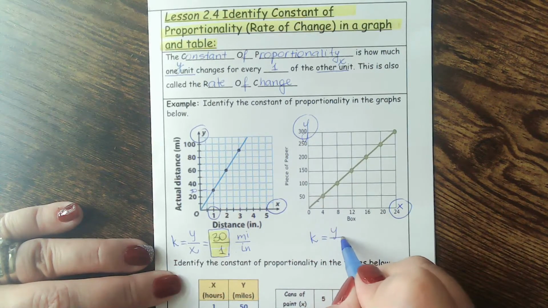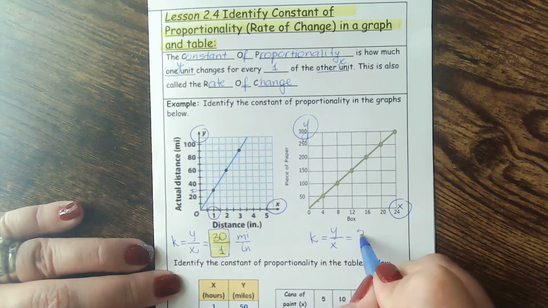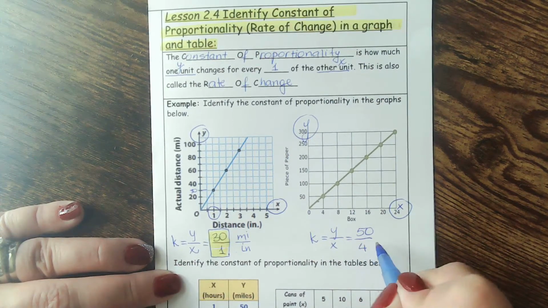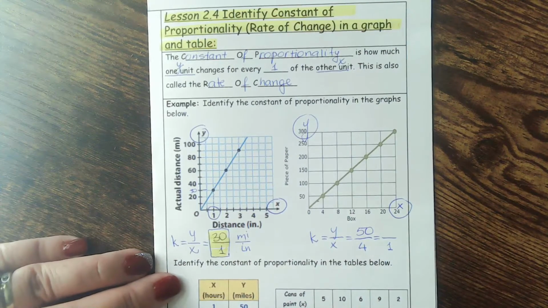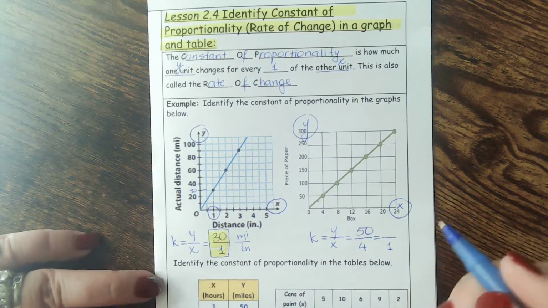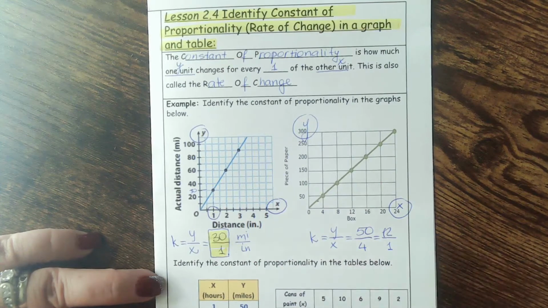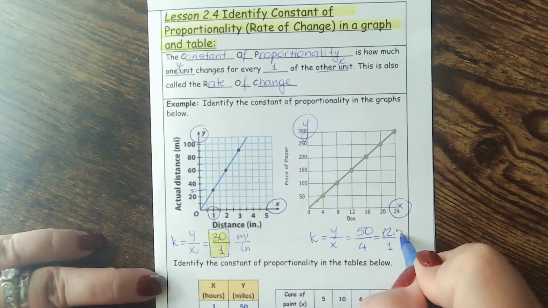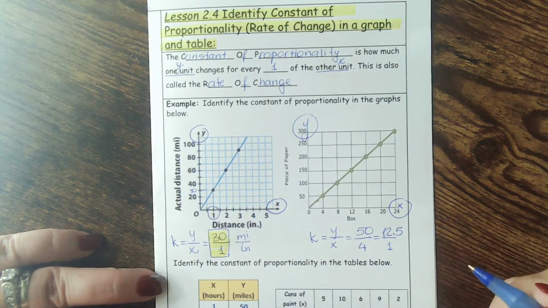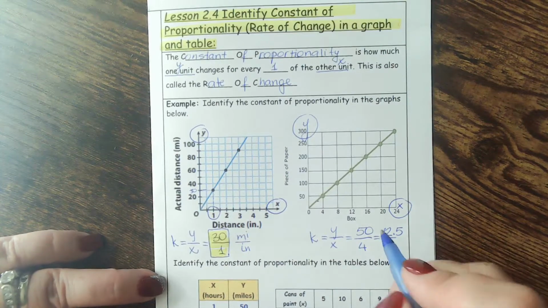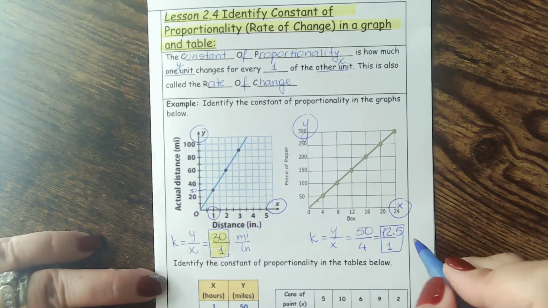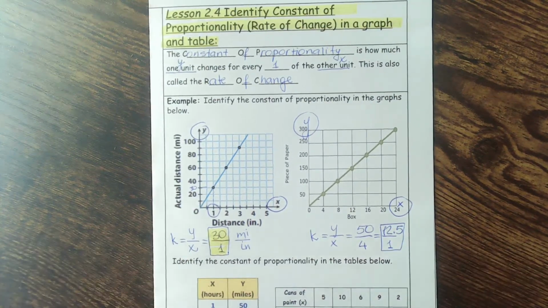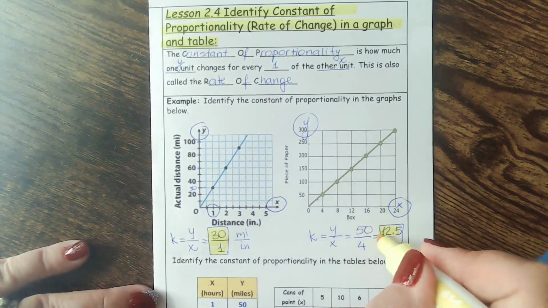So I'm using y over x, 50 over 4. Then, how many pieces of paper will be in one box? Divide by 4. And it looks like it's 12.5 per one. Constant of proportionality.